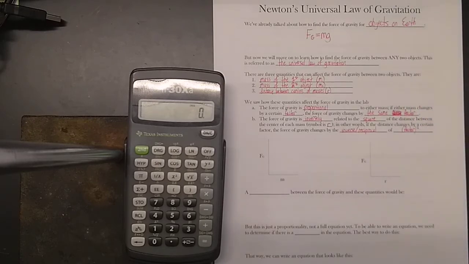So on your lab, there were 2 examples that we specifically looked at. If we doubled the distance between the objects, the force was quartered. It was 1/4 the size that it originally was. And that makes sense because if you take the inverse of 2 and then square that, the inverse of 2 is 1/2 and you square that, it's 1/4.